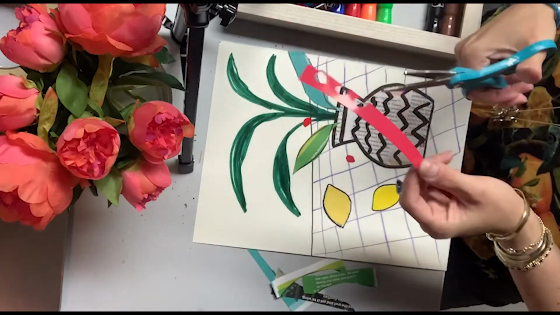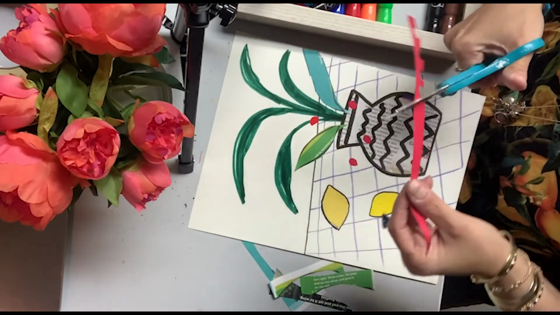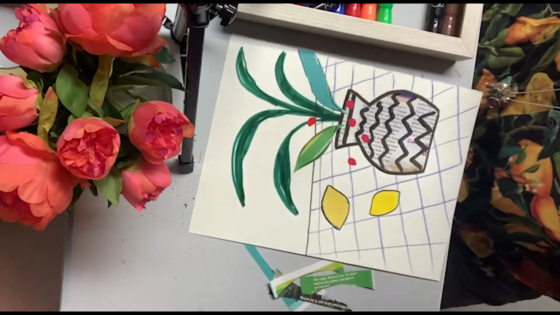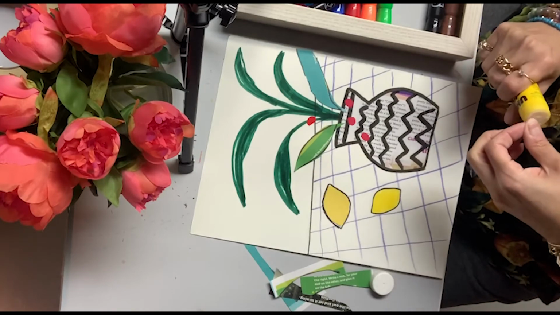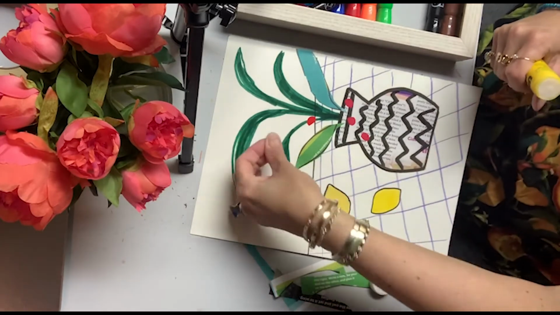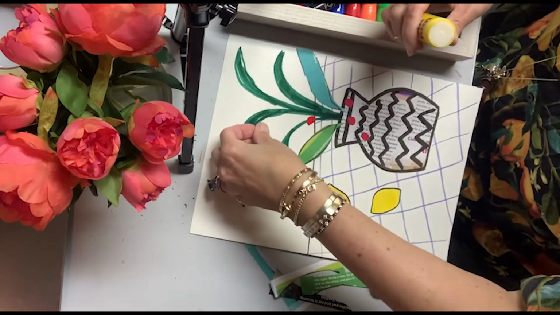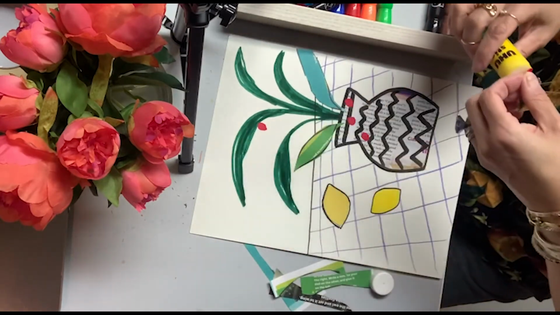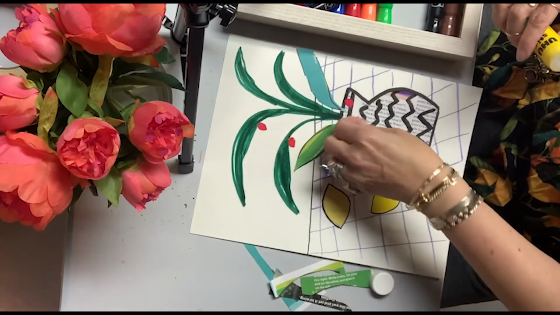And by doing this, I'm gonna have what I call repetition. That's when you are able to repeat something again and again and again. A lot of artists like to do that in their work because it gives your eye something to look at and kind of gives it a space to dance. So I'm gonna put some glue on my dot and stick it so it looks kind of like a berry growing on my plant.